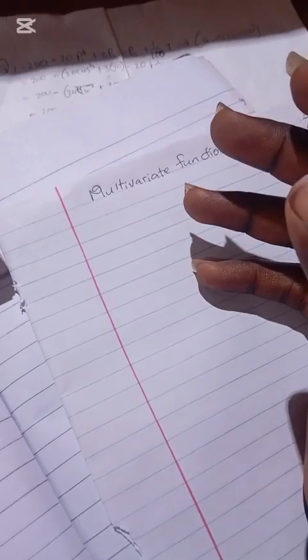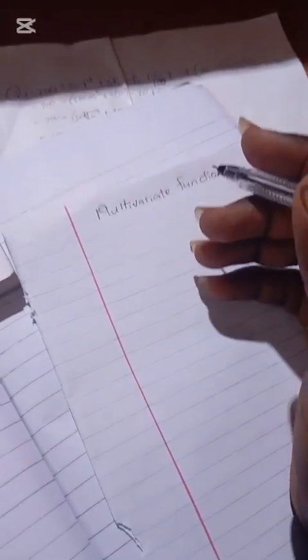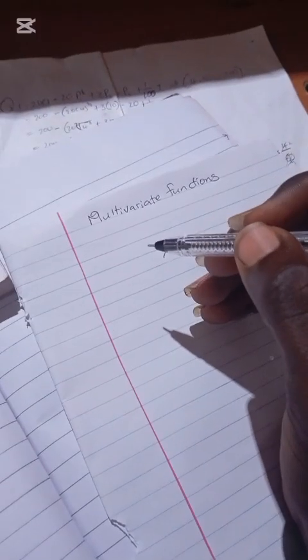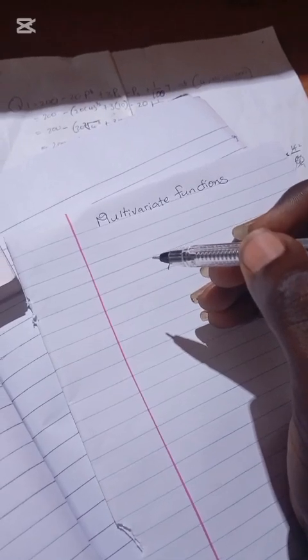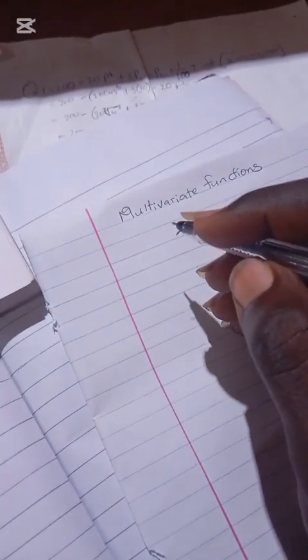In this topic, we are still going to be working on the so-called differentiation. We are still going to be using the concept of differentiation to solve this. From the textbook, we start from page 43.